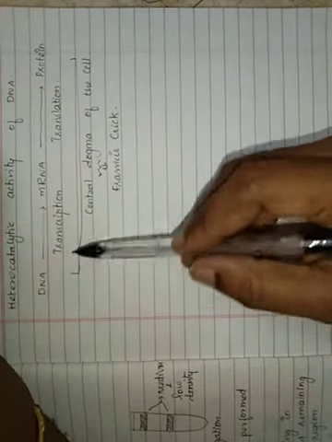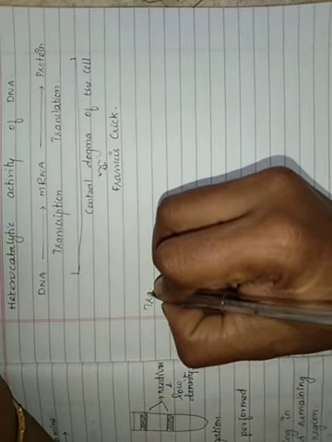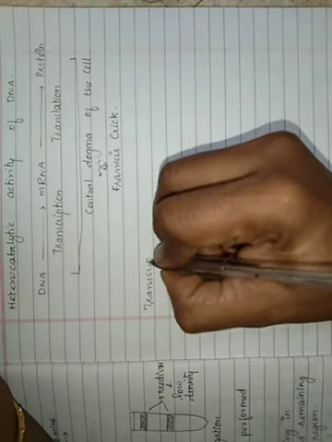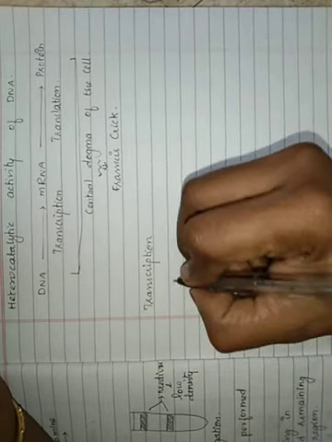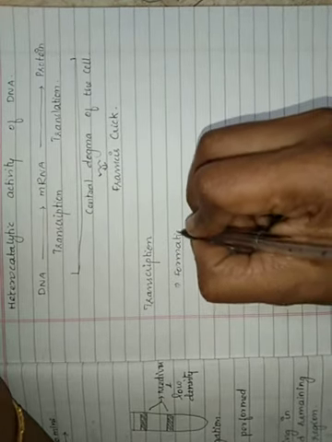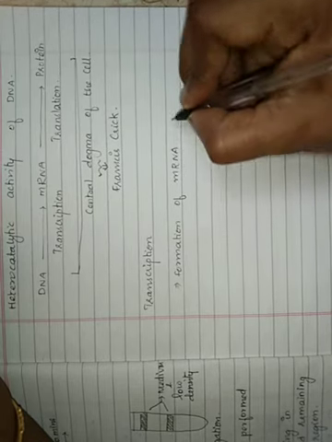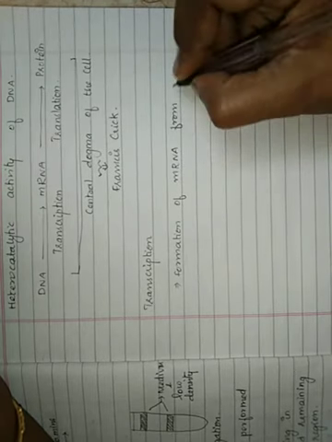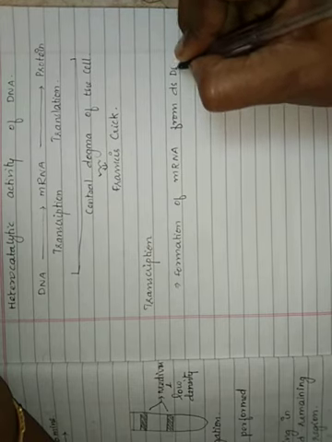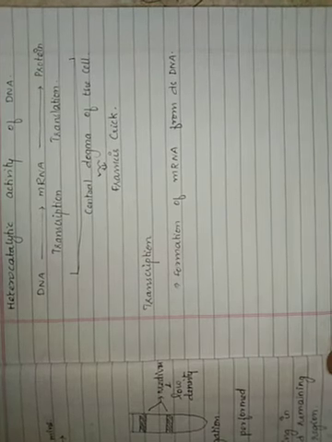So in the central dogma of the cell, first we'll study about transcription. Transcription is the formation of mRNA from double stranded DNA. That is what is more important. How mRNA is formed from double stranded DNA is the transcription process.